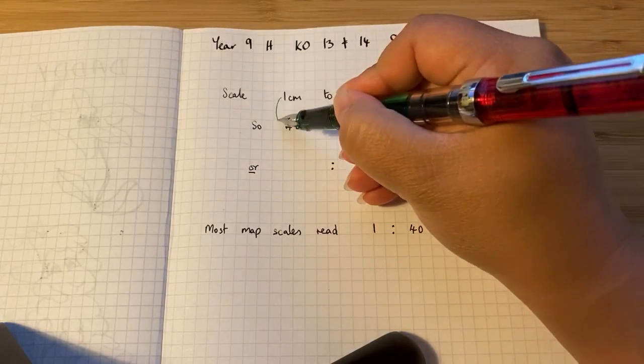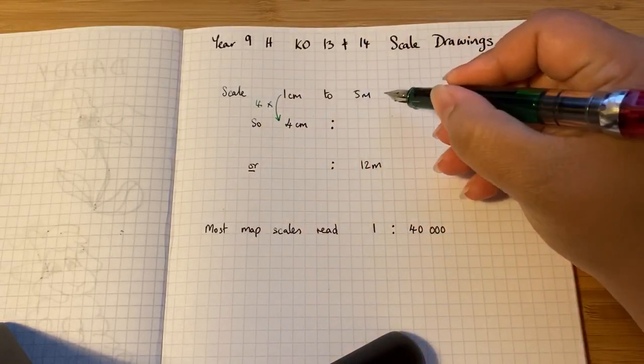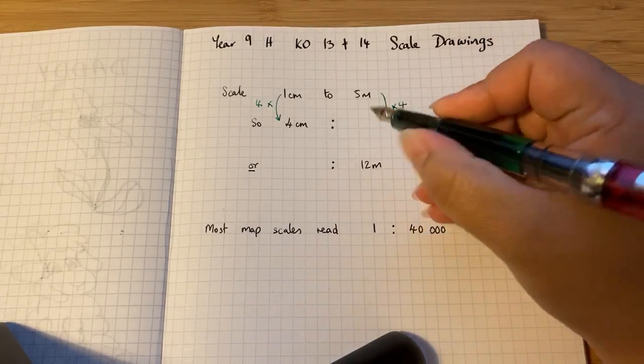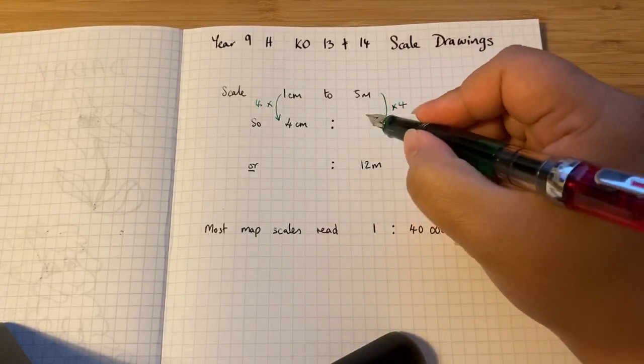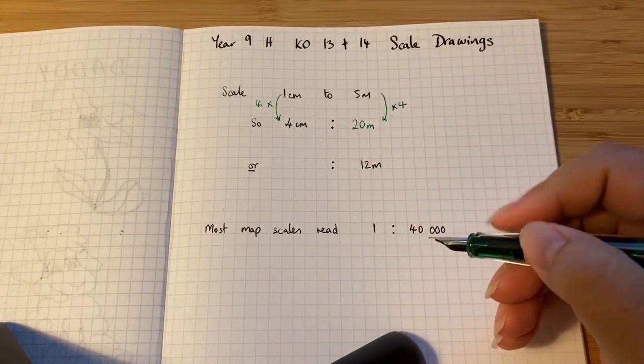So if I am going to times 1 centimetre by 4, I would do the same thing with the real life measurement and times that by 4, which means 4 centimetres would be equivalent to 20 metres in real life.